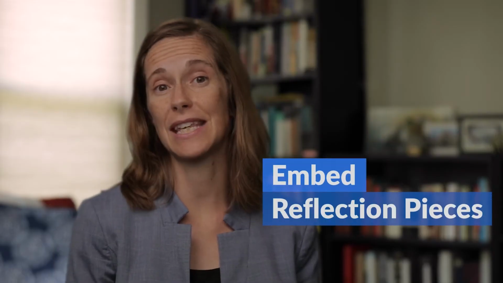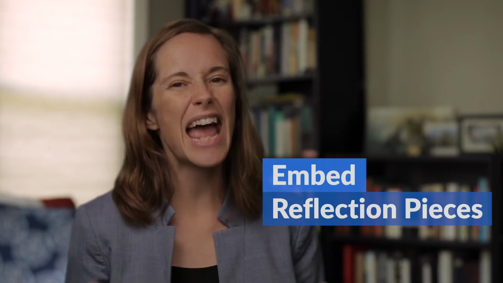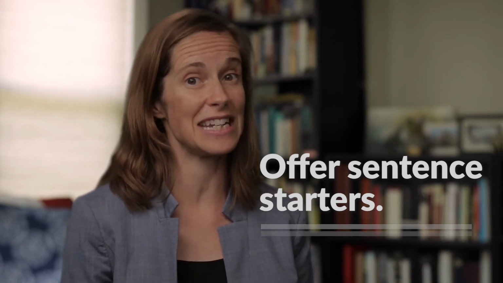The last point seems to really go along with what you were saying, Allison. Yes, embedding reflection time into assessments is really just a way to help learners develop their own sense of how they learn so they can start to advocate for their needs and build their own capacity and skills for success. One way to do this is to include places for reflection in assessments. Offer sentence starters students can use to give themselves advice, like maybe how to study or how to remember the steps when solving a problem.